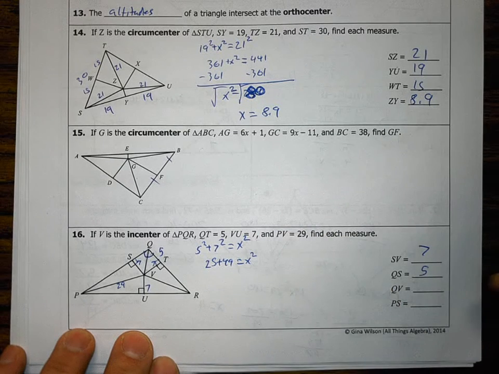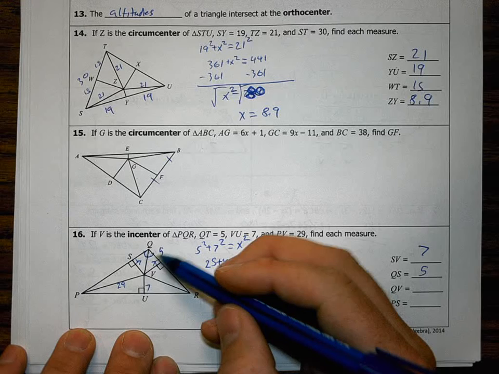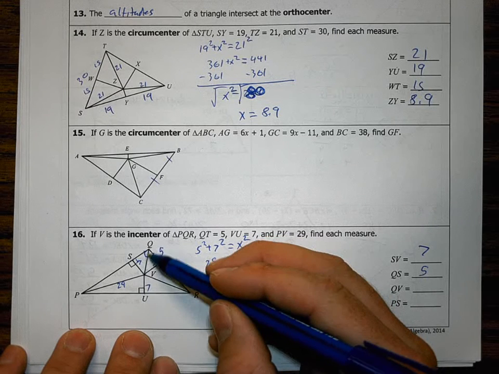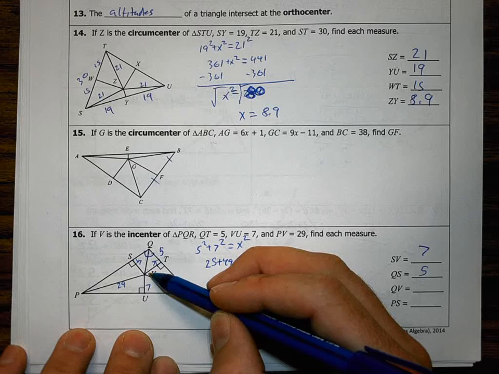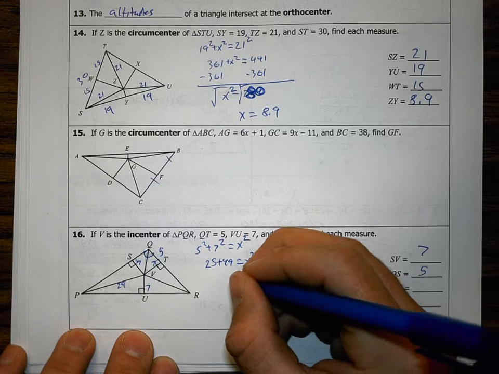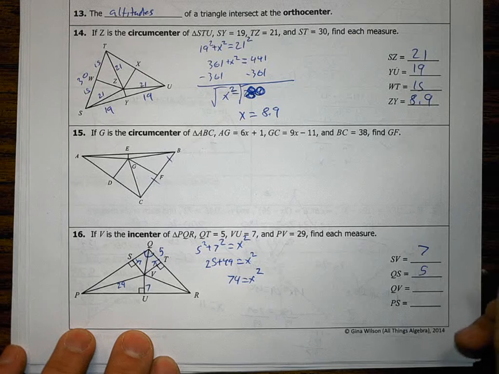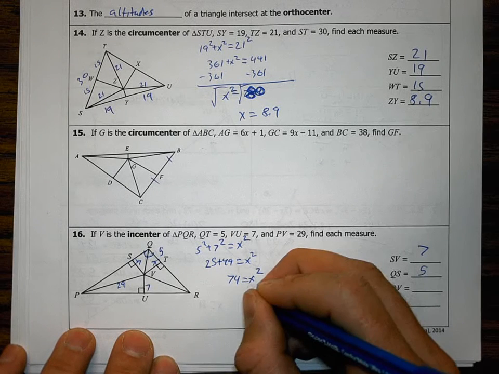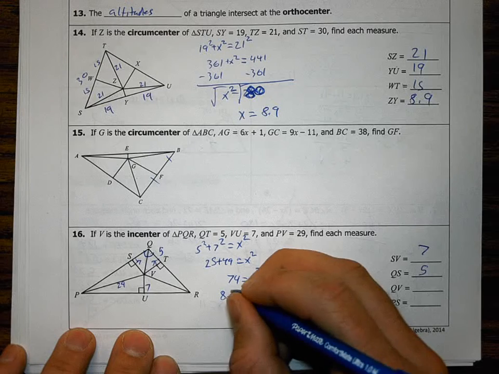Am I setting this up wrong? PV. QV. Yeah. No. 74 is x squared. Take the square root of both sides. Get about 8.6.